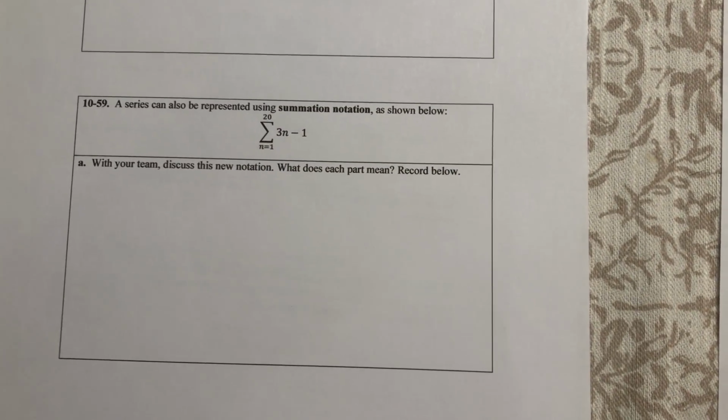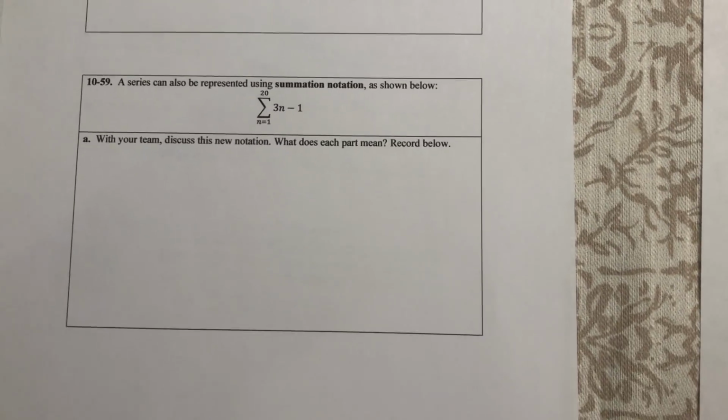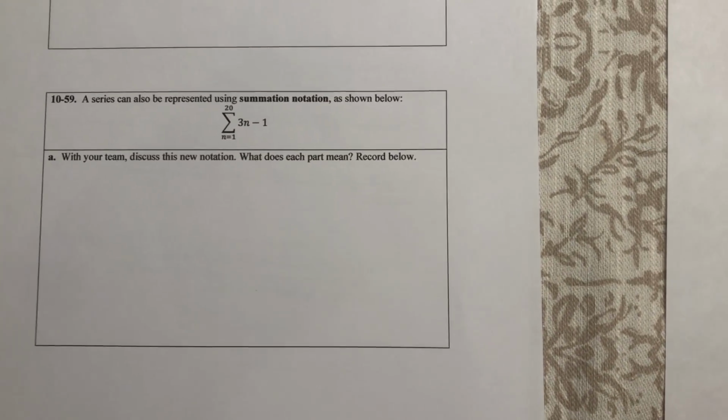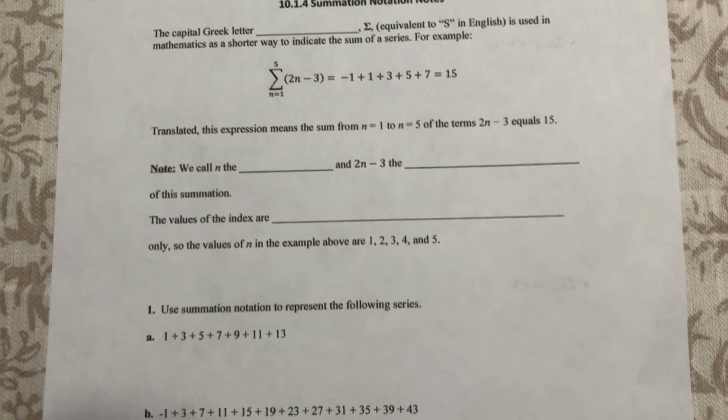So here you should have been introduced to summation notation already. It kind of looks weird. Some of the parts look familiar, and you're just supposed to decipher maybe what each part means. So this should be filled in. Make sure everything is filled in so that you do get completion credit. So here we'll get started.